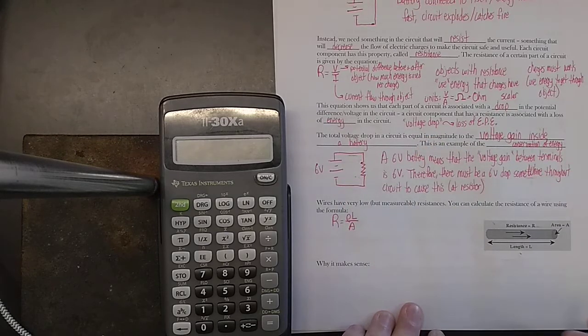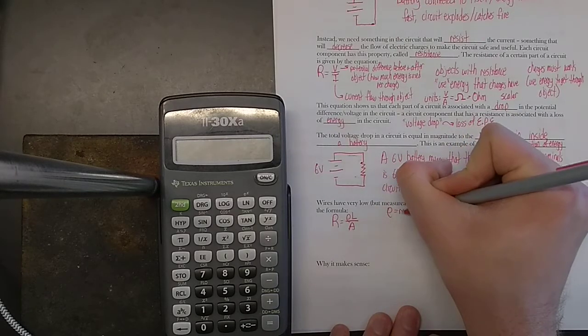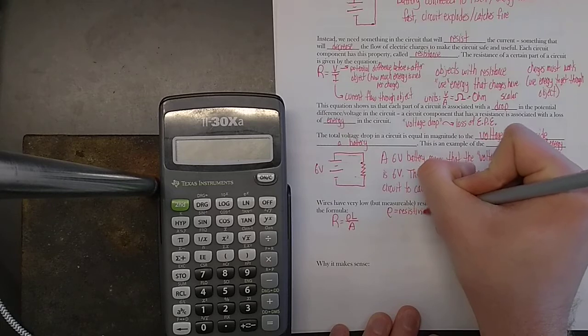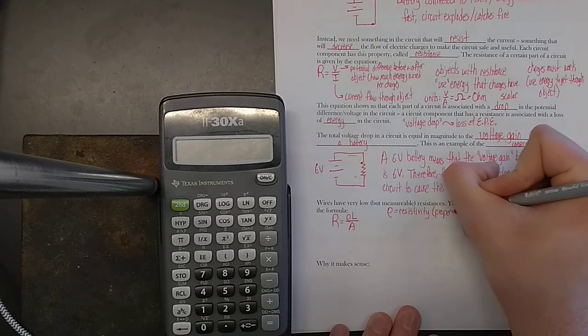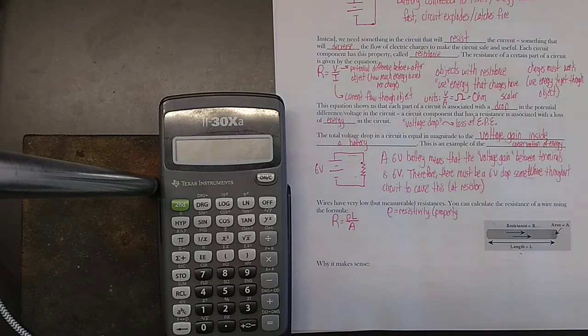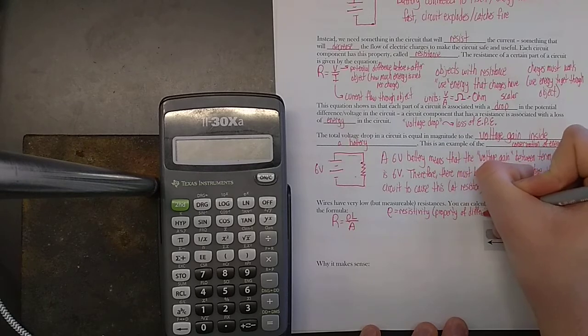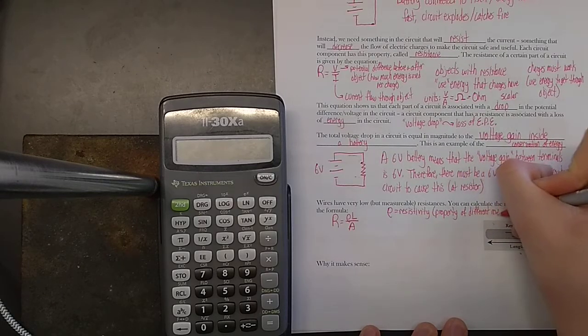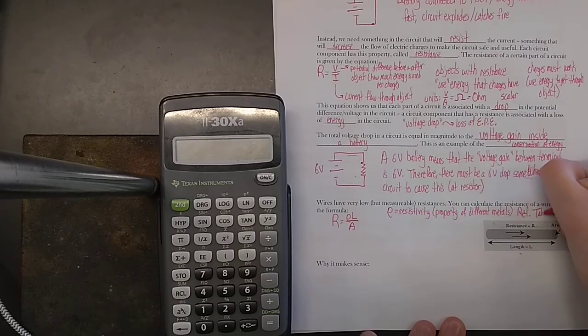I'm going to define what all these things are. R is obviously the resistance. Rho is known as the resistivity. Resistivity is a property of different metals. It's a physical property: every metal that we could use as a wire has a different resistivity. It's just like saying, what's the density of something. Resistivity is a property of the different metals that we use. And if you look on the reference tables, there's a nice handy table that tells us what the resistivities are. So I'm just going to put that we need to look in the reference tables for this.